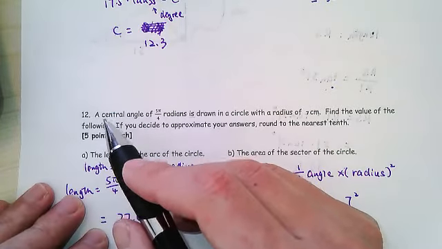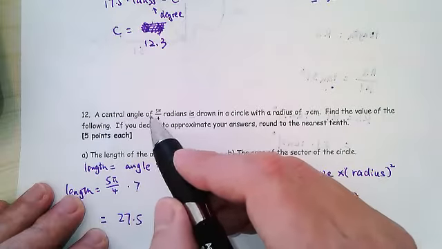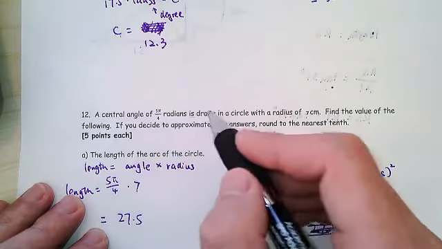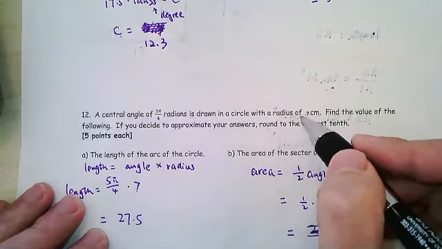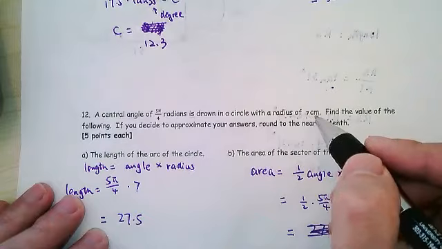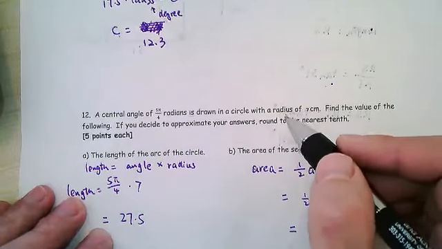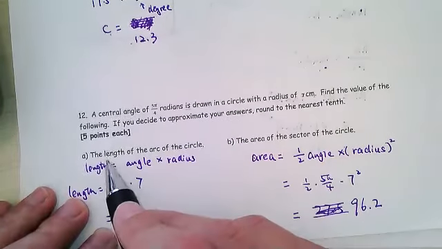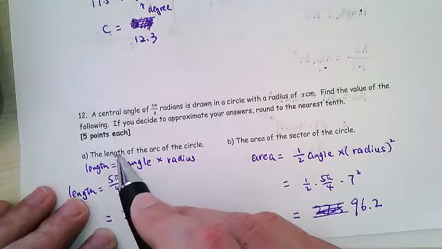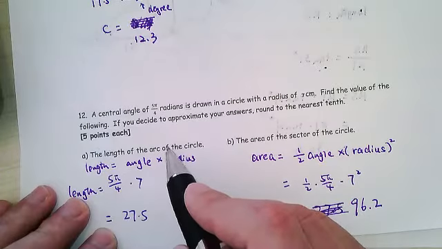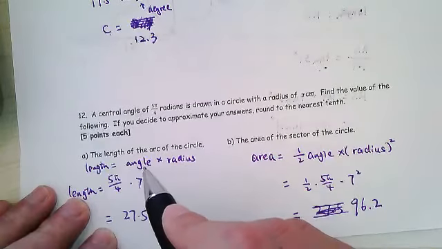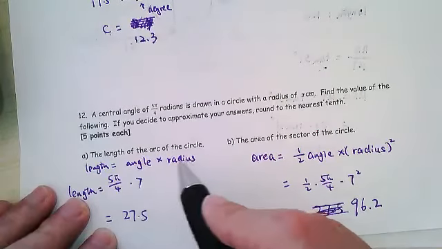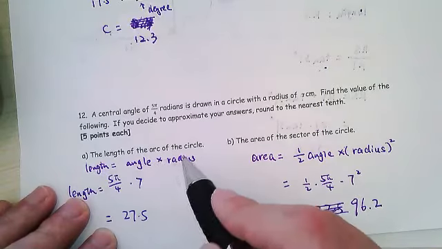Question 12. A central angle of 5 pi over 4 is drawn on a circle with radius 7 centimeters. Remember that when you are asked to find the length of the arc, the length is just the angle times the radius. Just that simple formula.